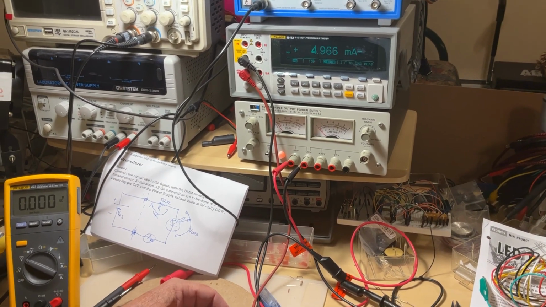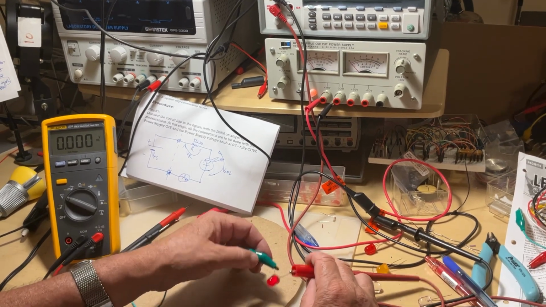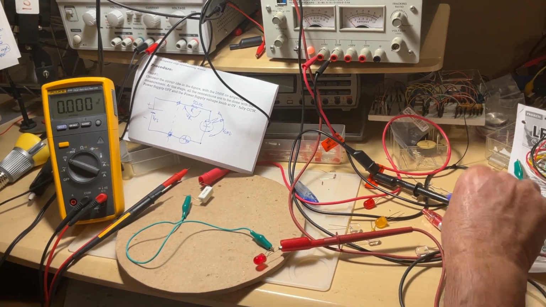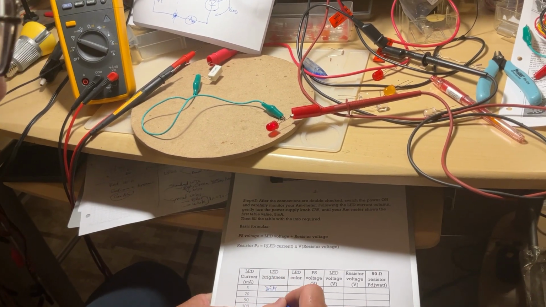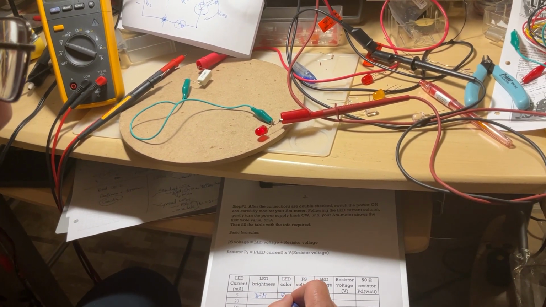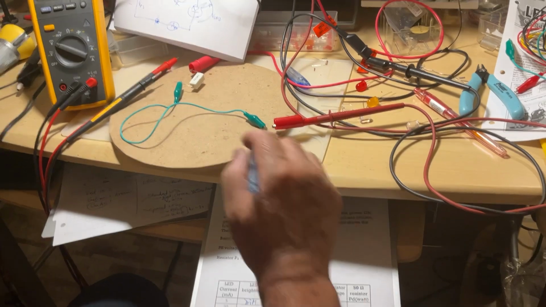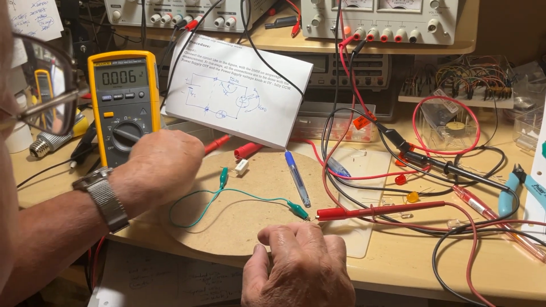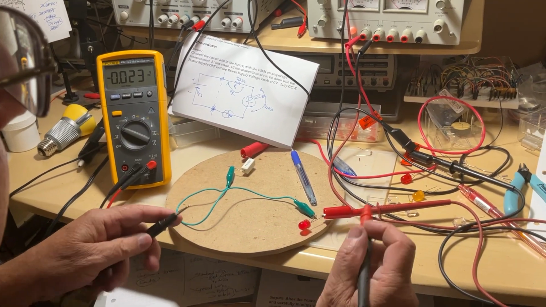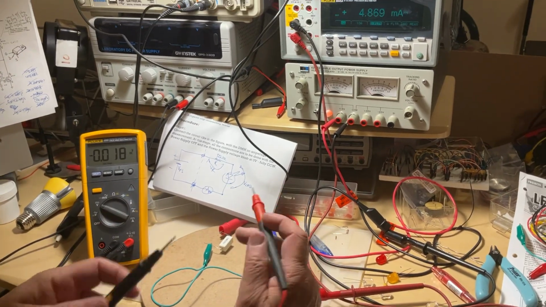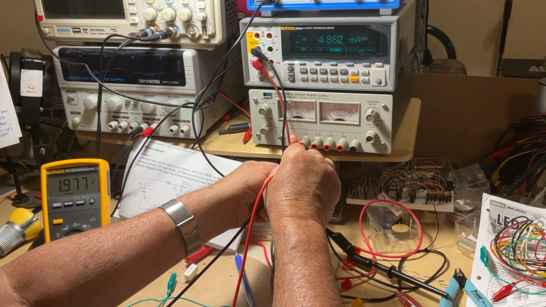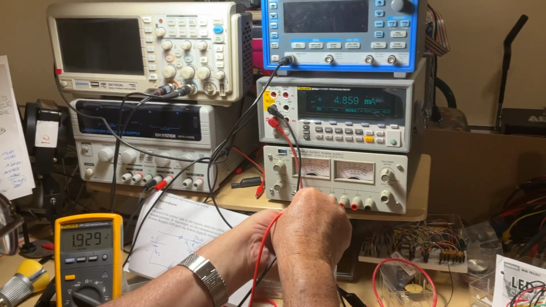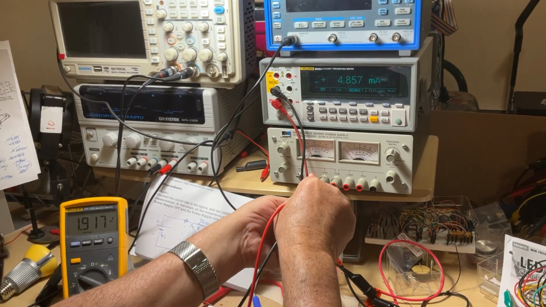So here we can see the light over the LED. I'm going to say here the light is dim, the color is red. Power supply voltage. So I measure across my power supply right here, approximately 2 volts.